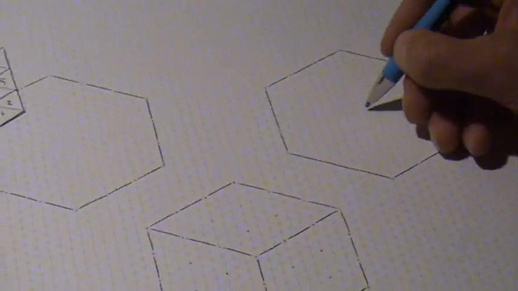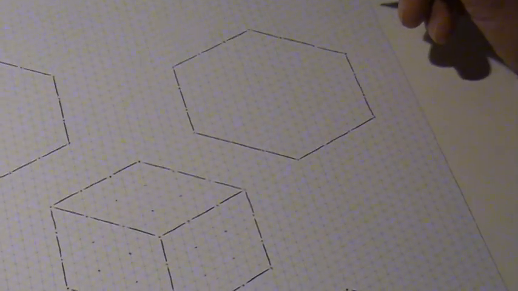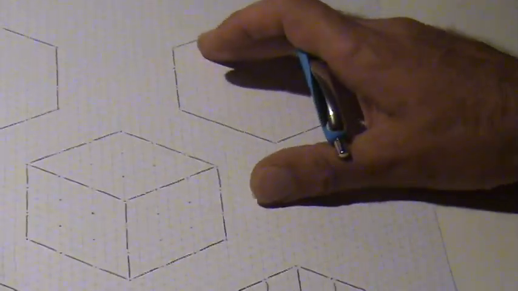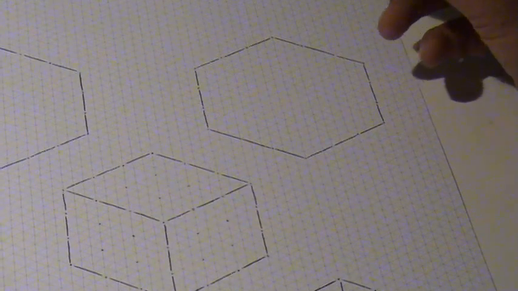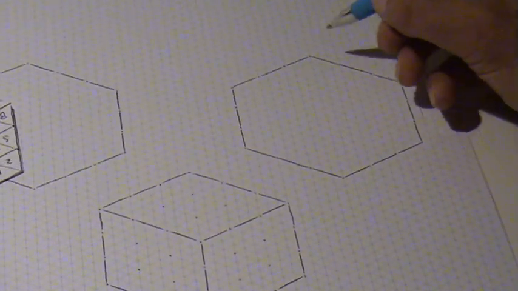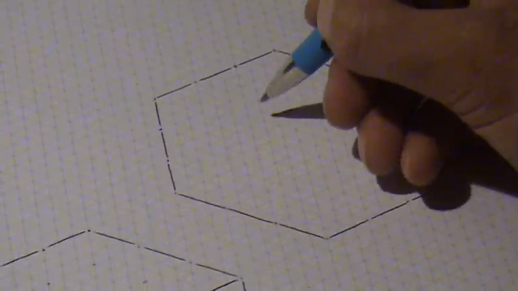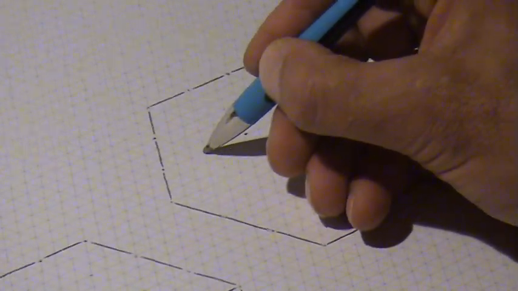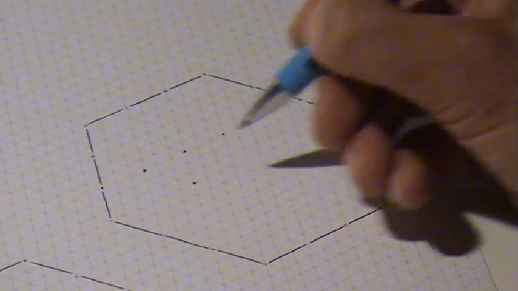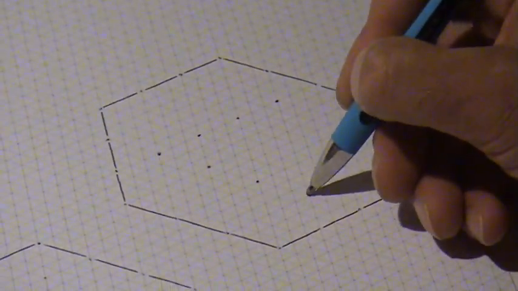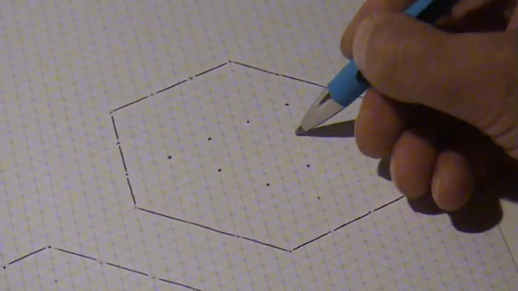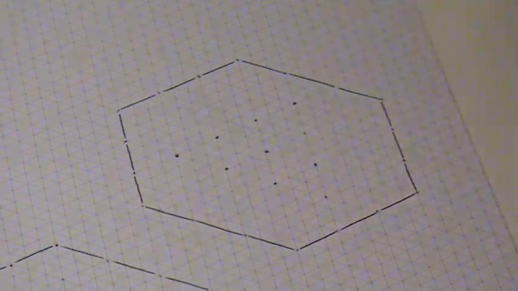So maybe a little about Pythagoras in between. We have to realize that one of the teachings from Pythagoras was about 10 dots. 1, 2, 3, 4, 5, 6, 7, 8, 9, 10 dots.